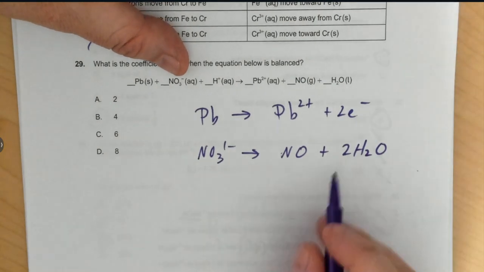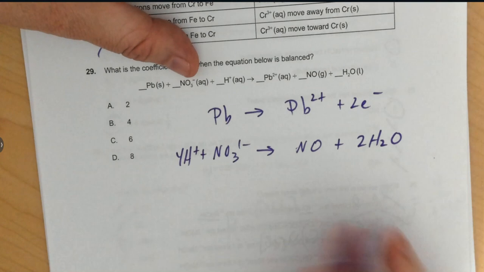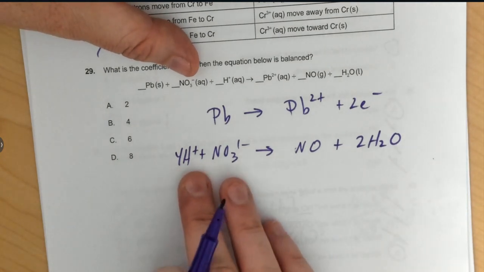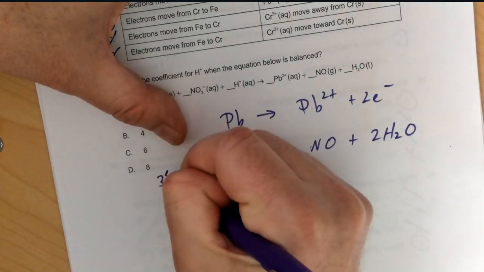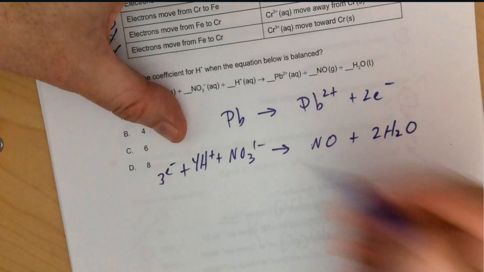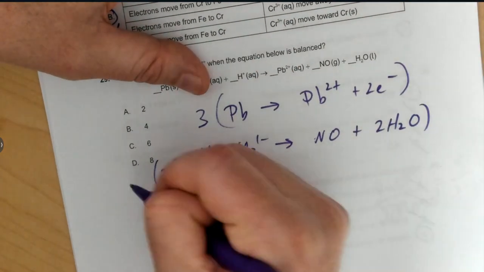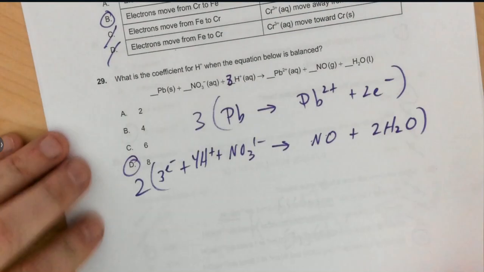couple more waters, and then I have to put 4 H plus over here, and then the total charge over here would be plus 3, so I need 3 electrons here. So to balance, I'd have to multiply that one by 3 and this one by 2. That's going to give me 8 H plus, so D is our answer.